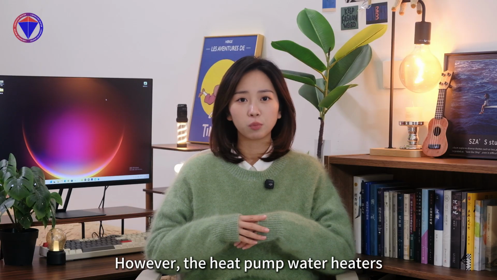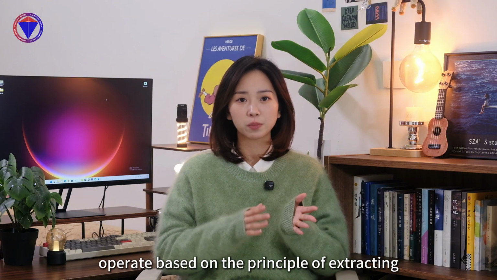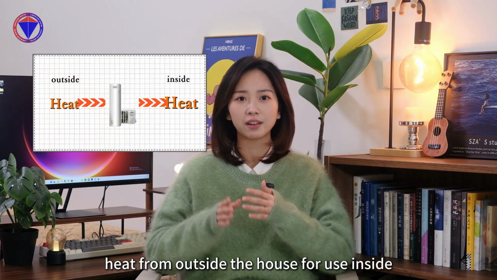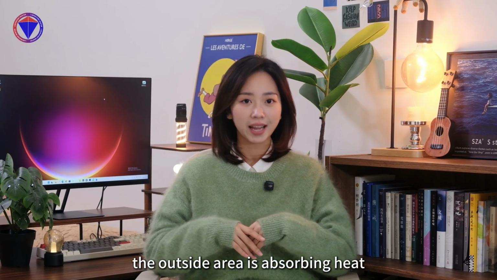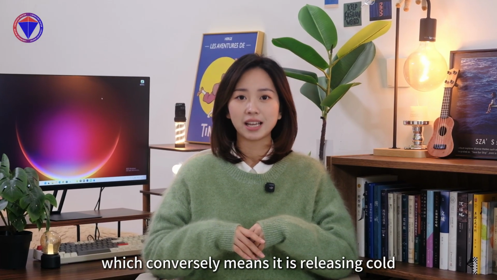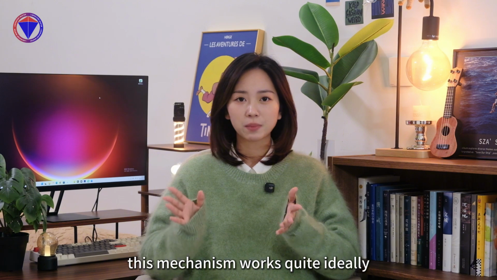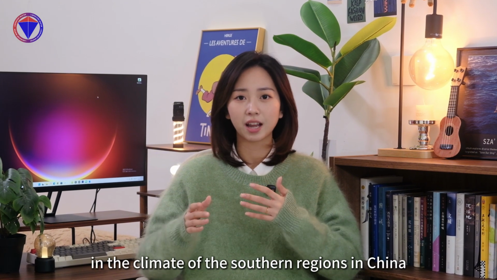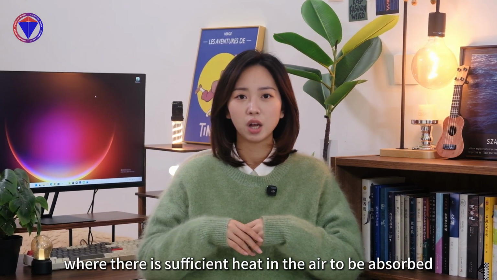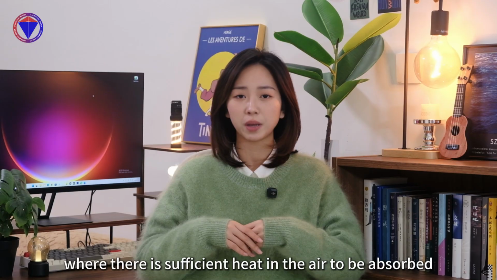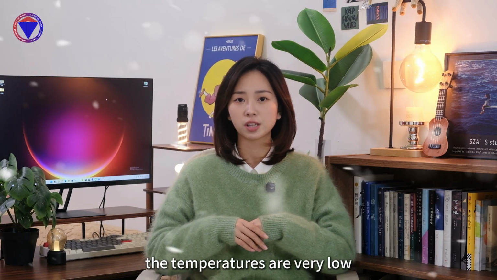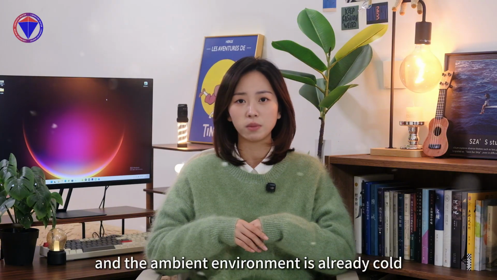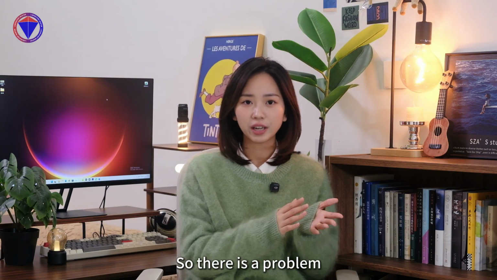However, heat pump water heaters operate based on the principle of extracting heat from outside the house for use inside. Therefore, the outside area is absorbing heat, which conversely means it is releasing cold. This mechanism works quite ideally in the climate of the southern regions in China, where there is sufficient heat in the air to be absorbed. But in the climate of the northern regions in China, the temperatures are very low and the ambient environment is already cold. So there is a problem.